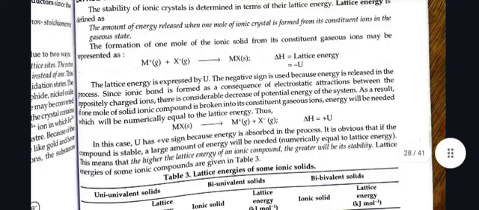Since an ionic bond is formed as a consequence of electrostatic attraction between the oppositely charged ions, there is considerable decrease of potential energy of the system. As a result, if 1 mole of solid ionic compound is broken into its constituent gaseous ions, energy will be needed, which will be numerically equal to the lattice energy. MX(s) gives M+(g) plus X−(g), ΔH equal to positive U. In this case, U has a positive sign because energy is absorbed in the process. It is obvious that if the compound is stable, a large amount of energy will be needed. This means that the higher the lattice energy of an ionic compound, the greater will be its stability.